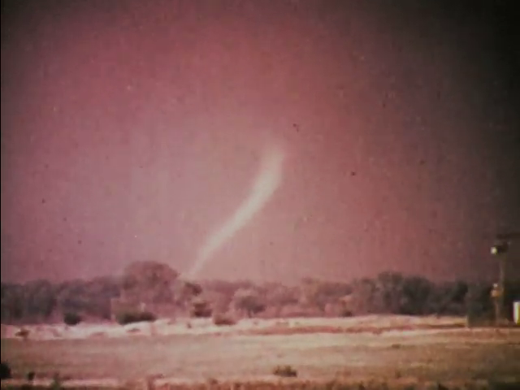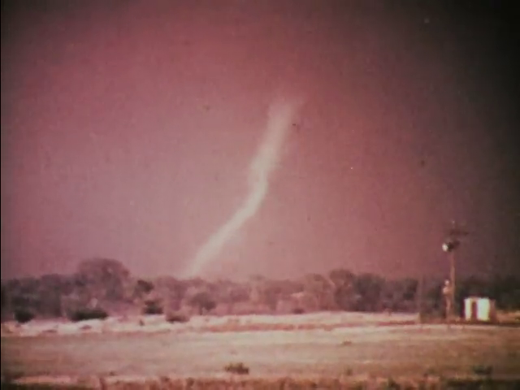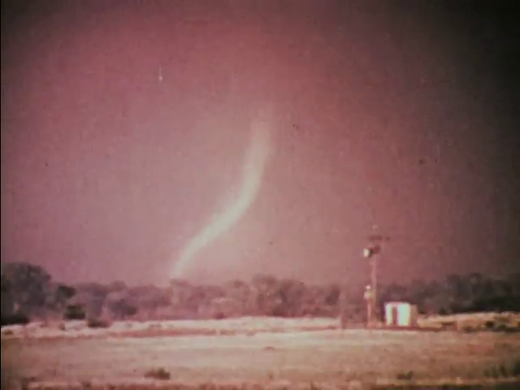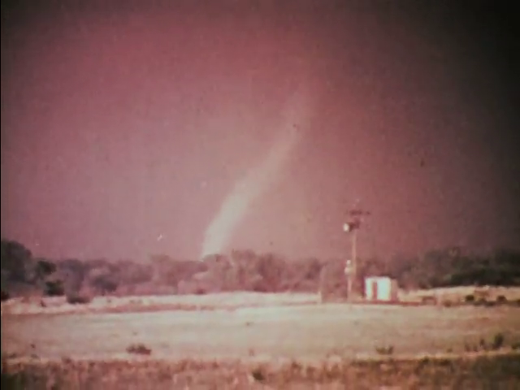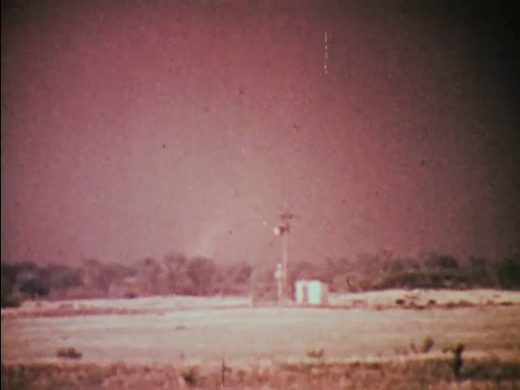Even as we watch it, it levels a farmhouse hidden in the trees 2 miles away. We can't prevent tornado devastation, but with early warnings, we can save lives.